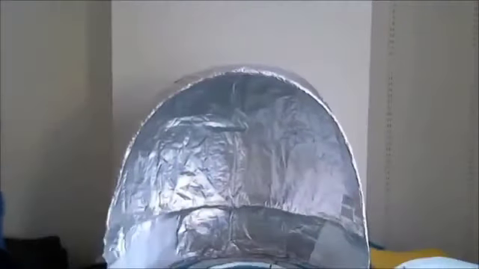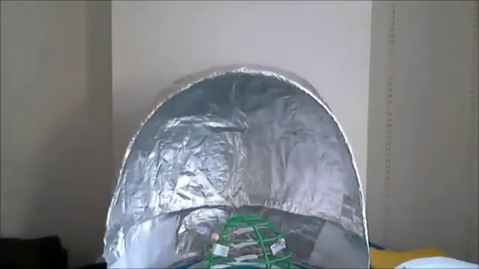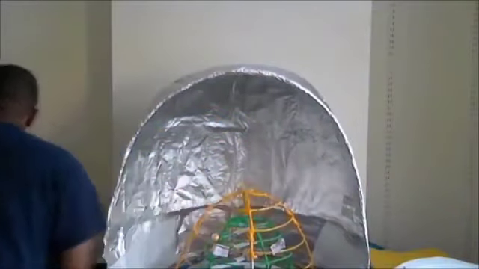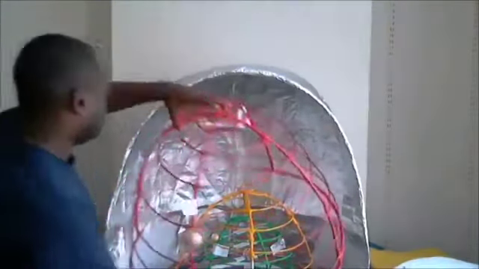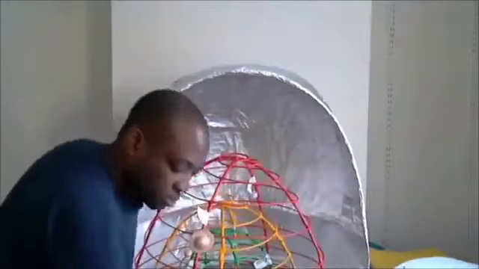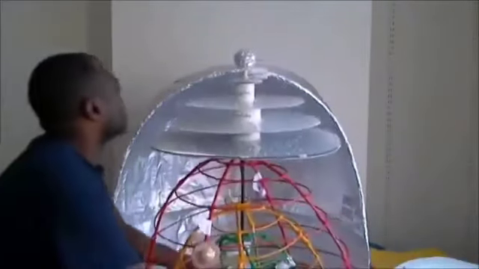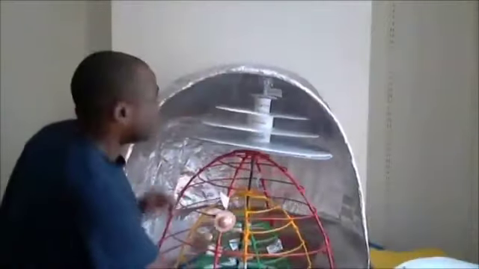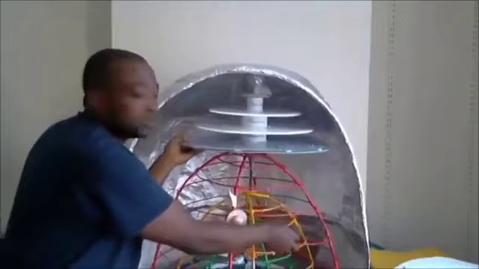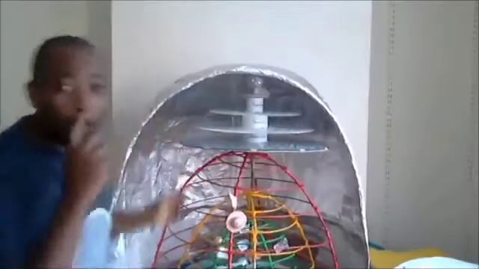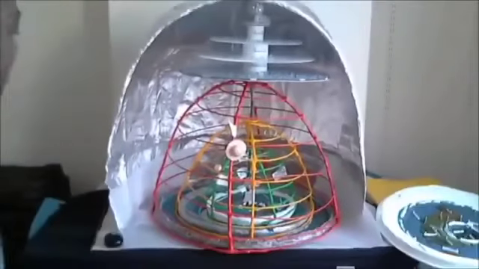In fact, I'll put it together so you can see it full scale on the model. Okay, please bear with me. So that's what it looks like, right?